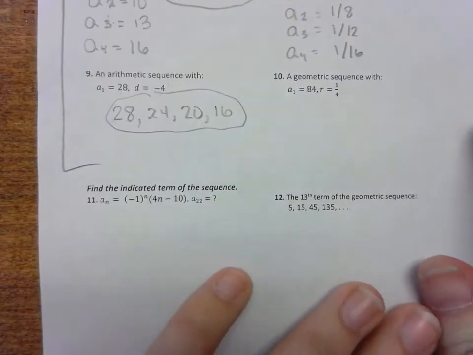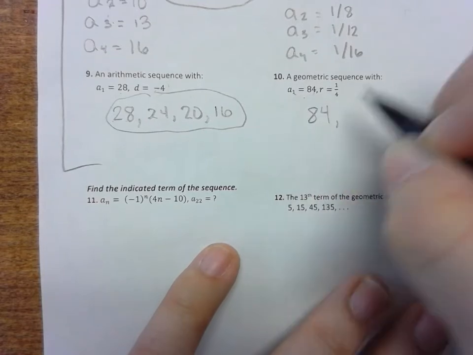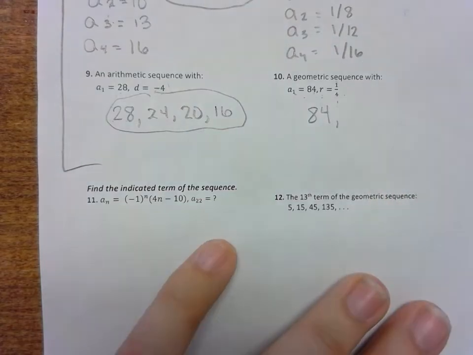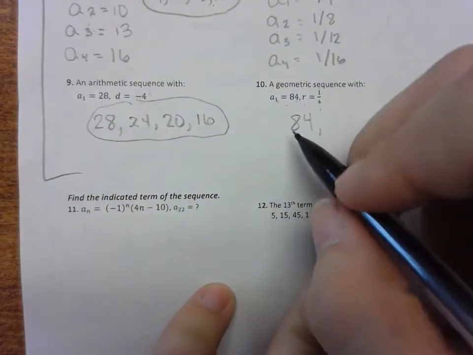Geometric series is the same way. Okay, I told you the first value. To get to the next value, you multiply that by 1/4. Well, multiplying by 1/4 is the same thing as dividing by 4. So 84 divided by 4 would give you 21.